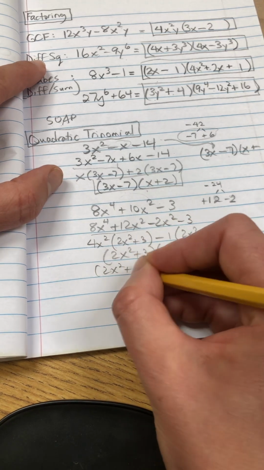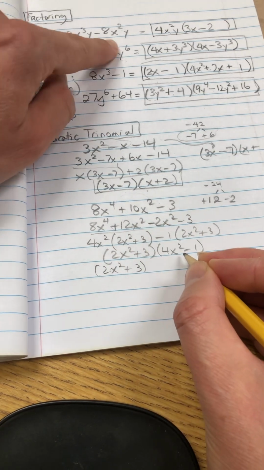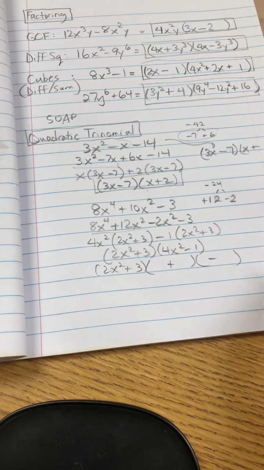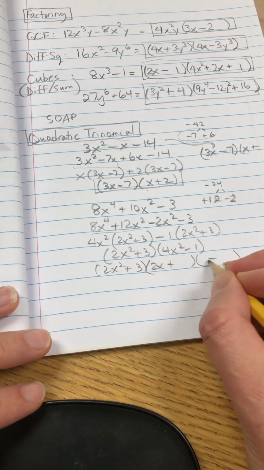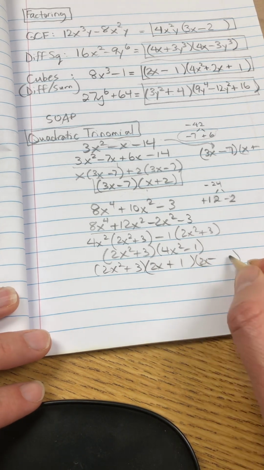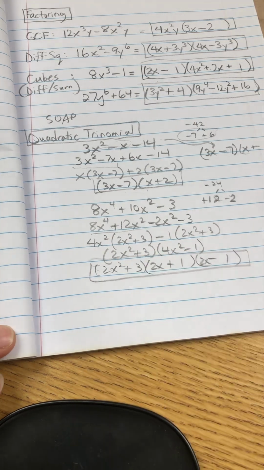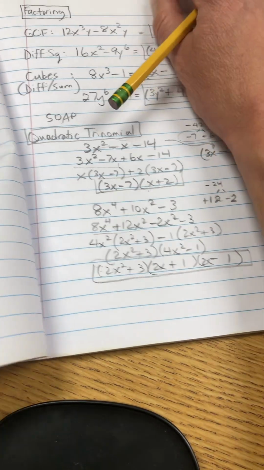So this stays put. This is going to break down the same way this did into two binomials. One's a plus, one's a minus, don't care the order. 2x times 2x gives me 4x squared, and 1 times 1 gives me the 1. Okay, and we're almost done here. I'm just going to do, I think, a couple more.